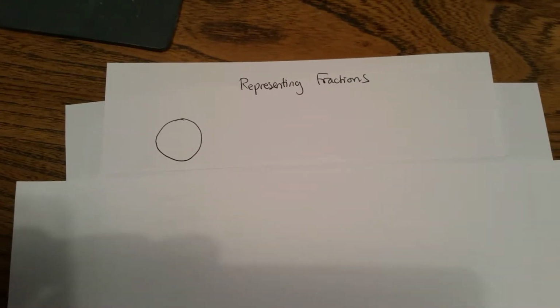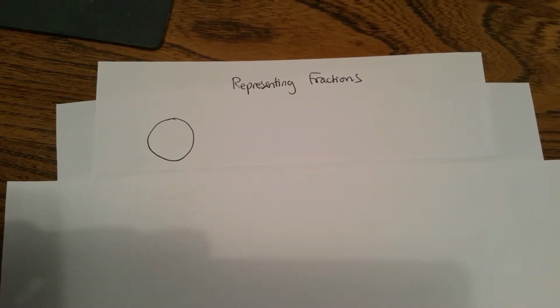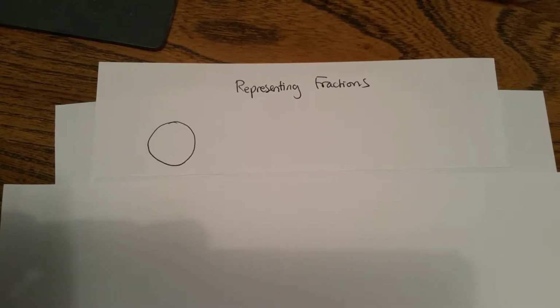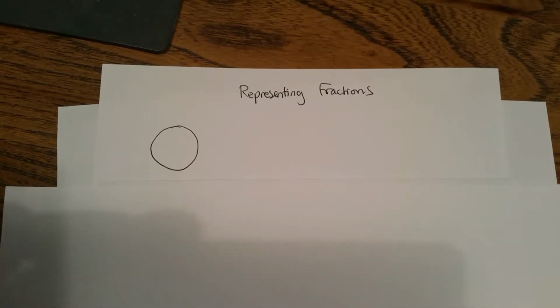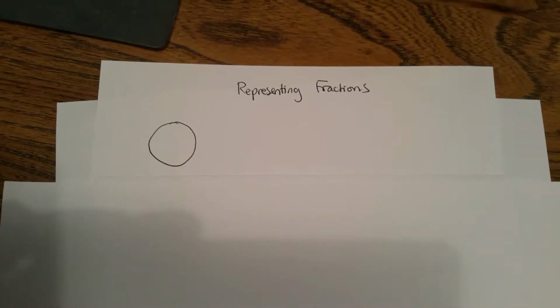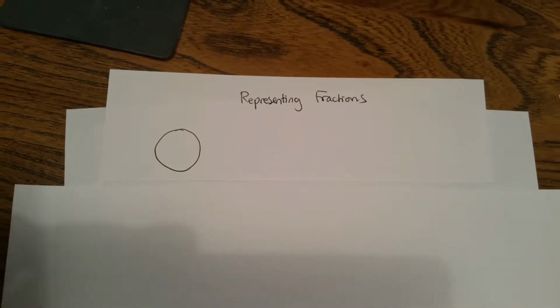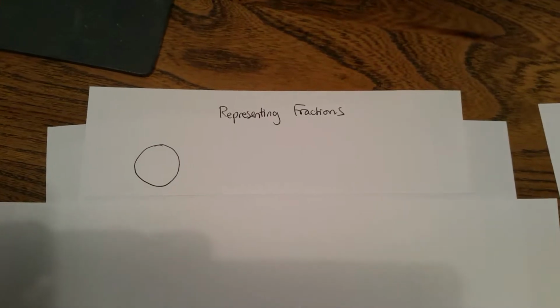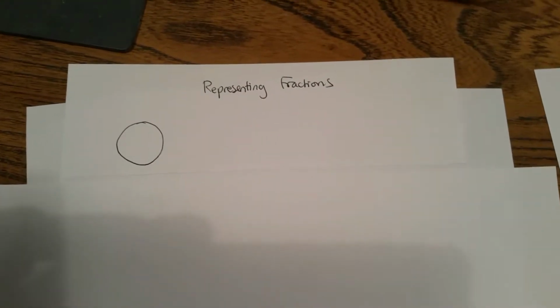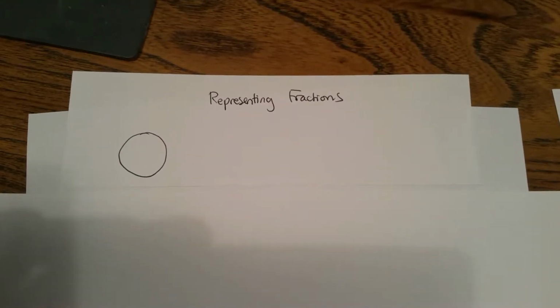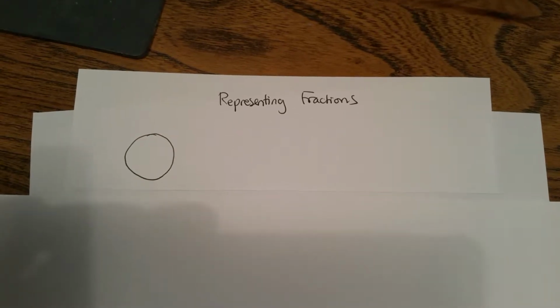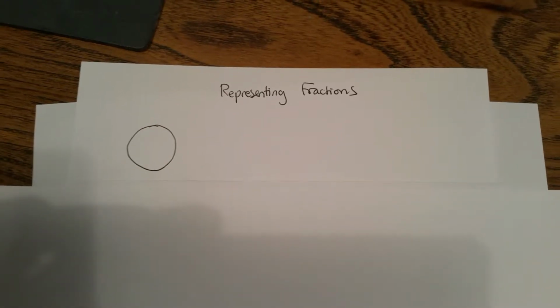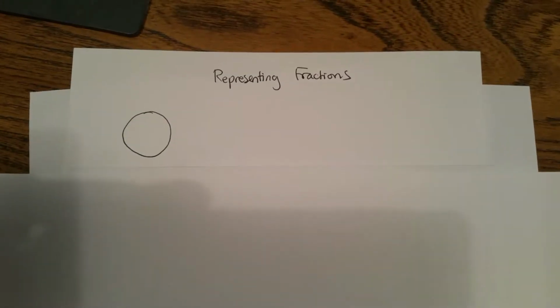Right, we're looking at fractions next week. I'm going to try and cover a lot in this video. It can be quite tricky to understand and explain what fractions are and how we can use them, how we can add them together, how we can show them in different ways. So I hope this will make it a little bit clearer when we do it next week.